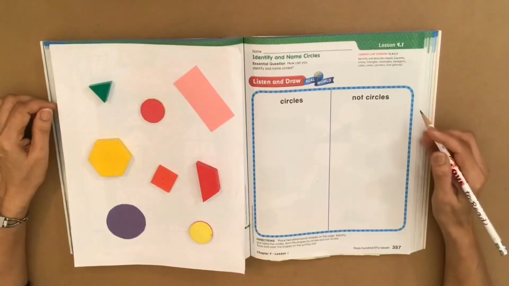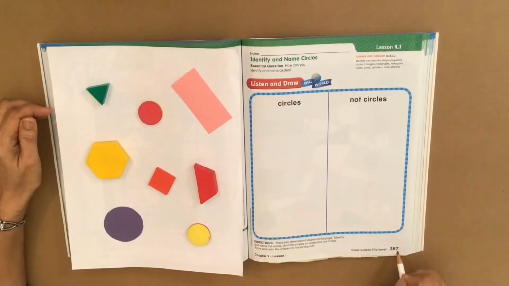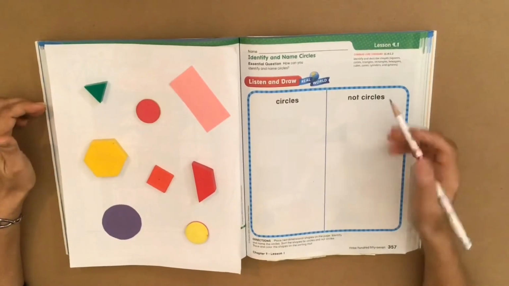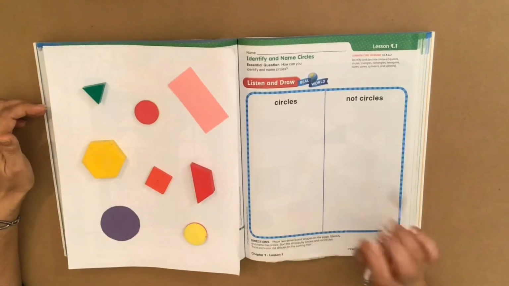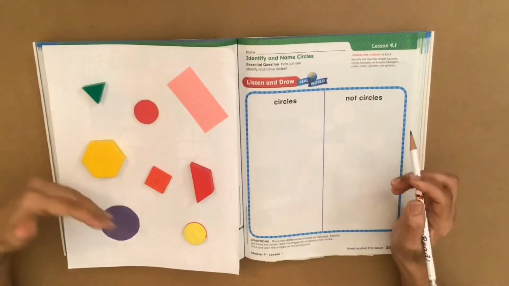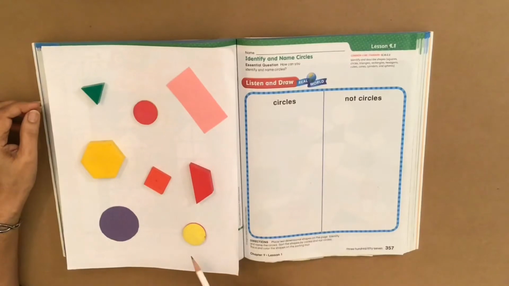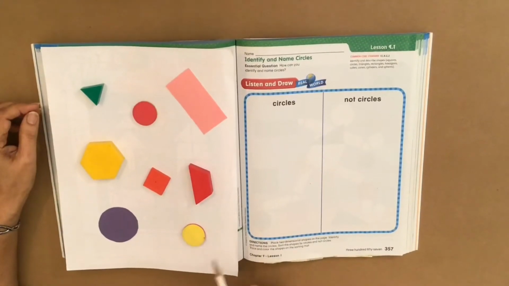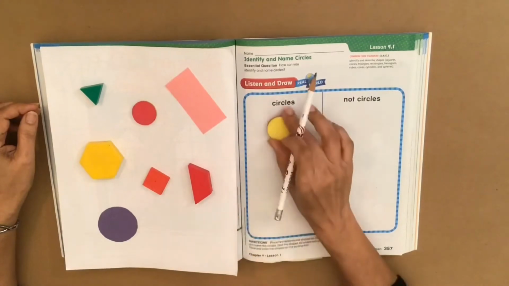Boys and girls, let's do this activity, which is found on page 357 of your Go Math textbook. In this page, we have two groups, circles and not circles. We have a lot of shapes here and we want to put our shapes in the correct group. So I have this shape that has a nice curve all around. Which group should we put it in? Circles or not circles? That's right, it is a circle.